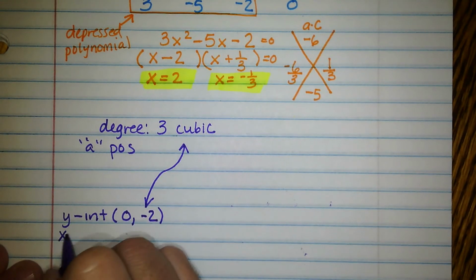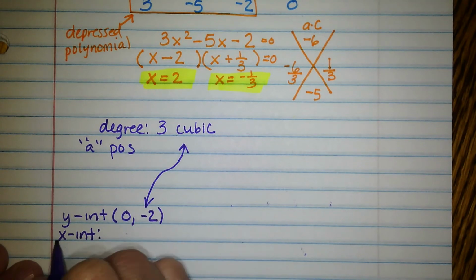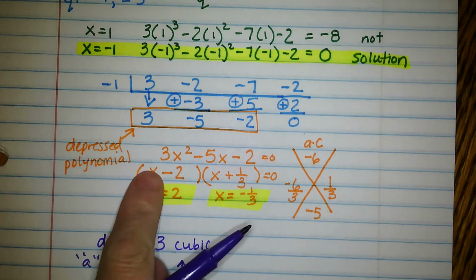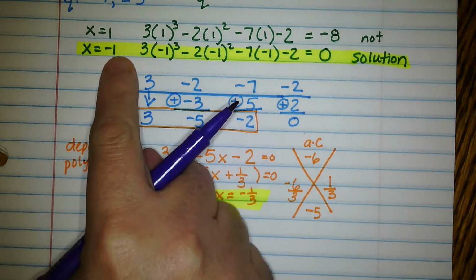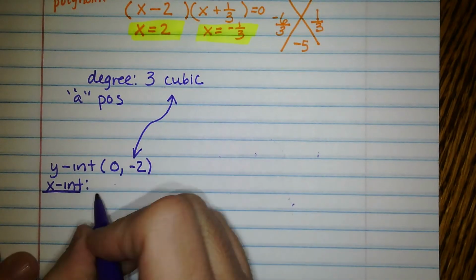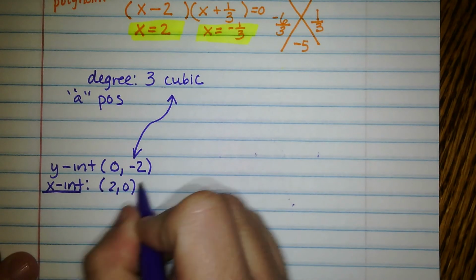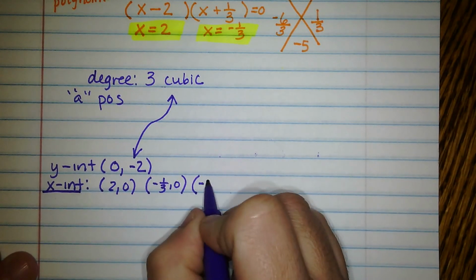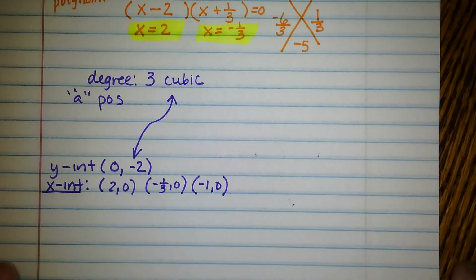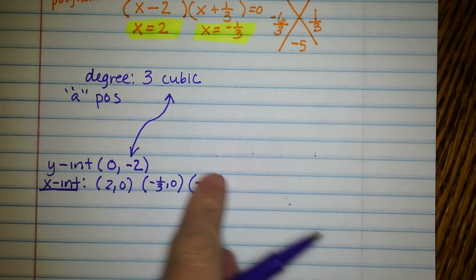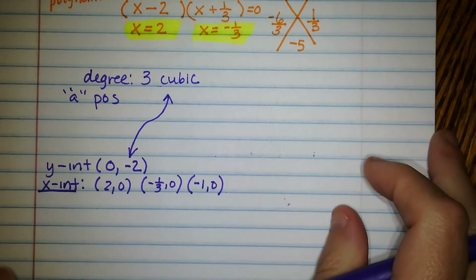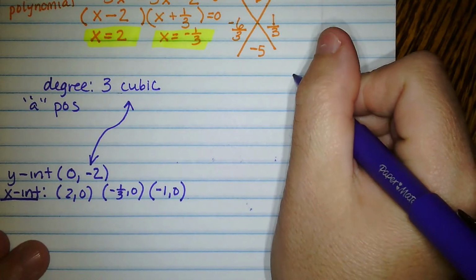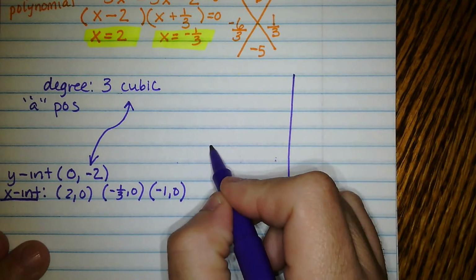And lastly, our x-intercepts, which we found already. Those are all of our zeros. I highlighted them. We've got 2, -1/3, and -1. 2, 0, -1/3, 0, and -1, 0. Okay, so that's all of the information that we need in order to sketch this function, sketch this polynomial, this cubic.